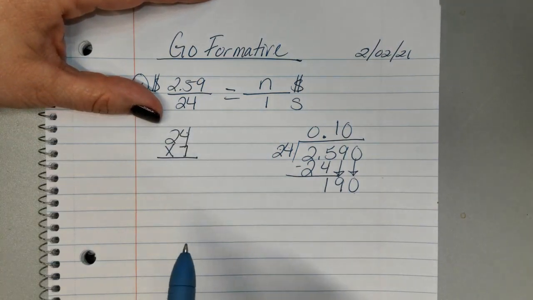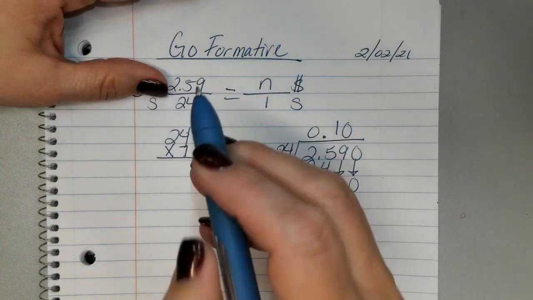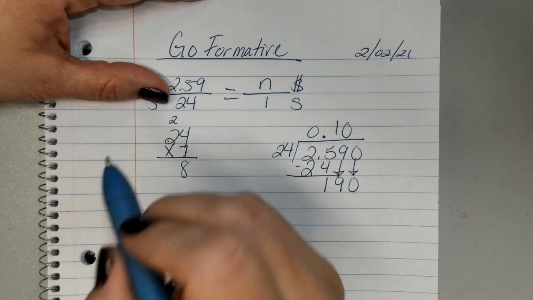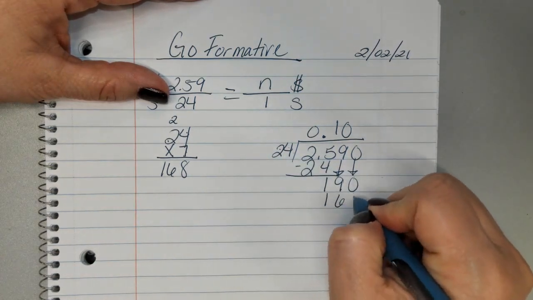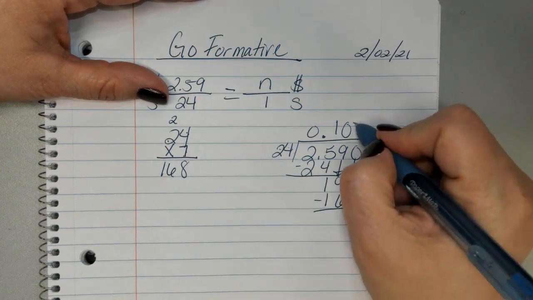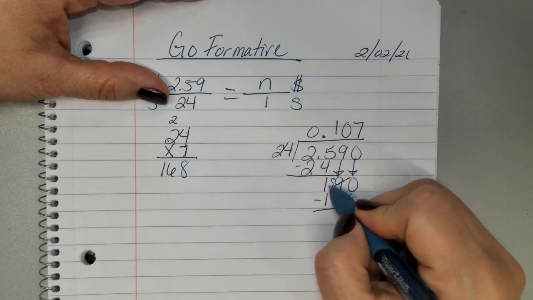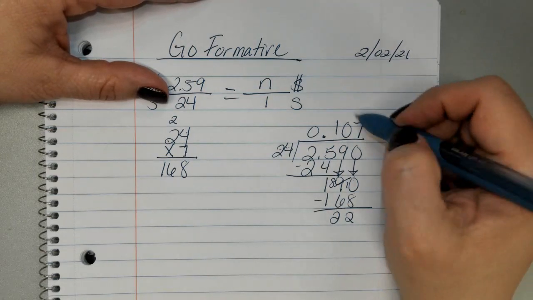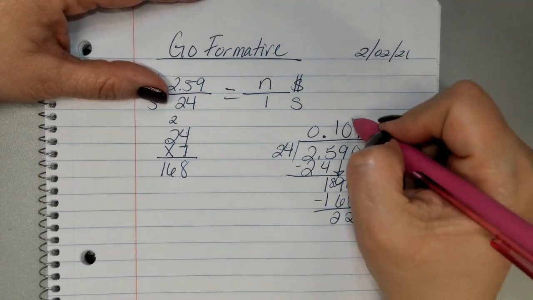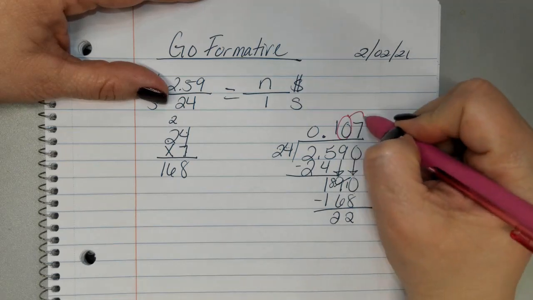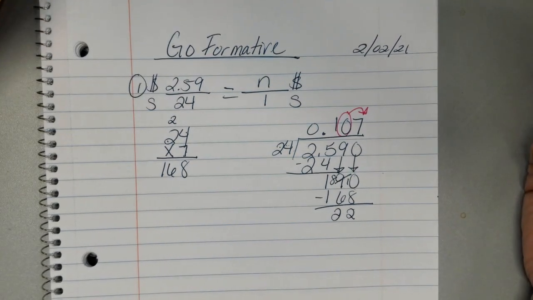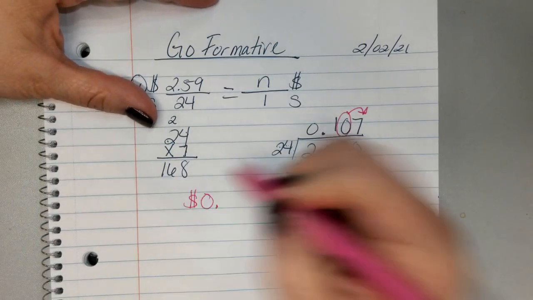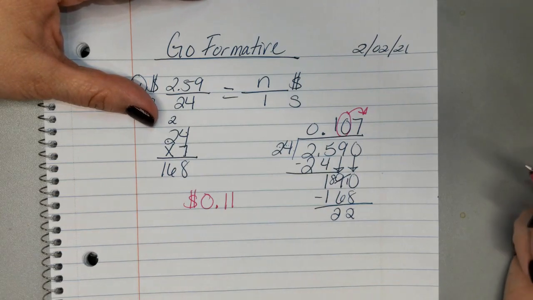4 times 24, or sorry, 4 times 7 is 28. I'm going to regroup my 2 over here. 7 times 2 is 14, plus 2 more is 16, so 168. Subtract, and then that's going to be 8, 2, 2. It's less than 24, so that one did work. Now this is money, so I only care about the hundredths place, but the thousandths place tells me whether or not I'm going to round up. So my answer is 11 cents.